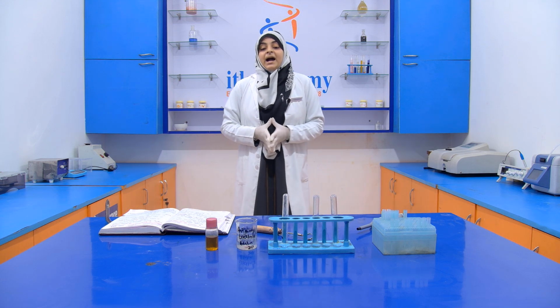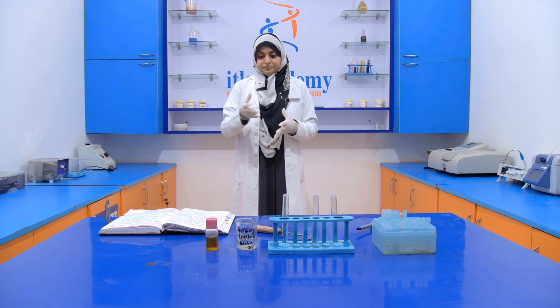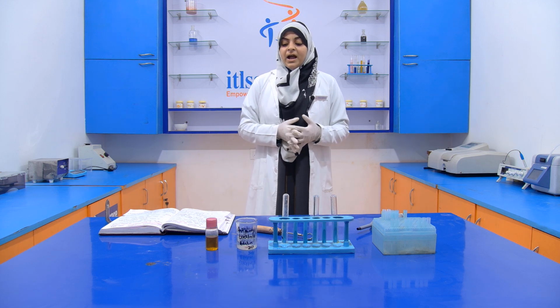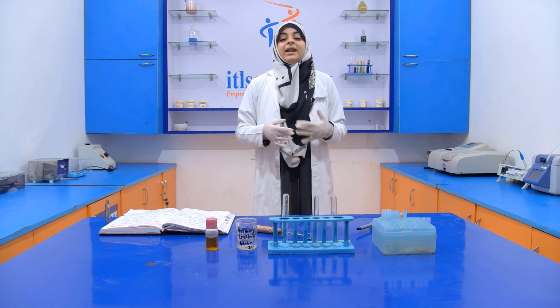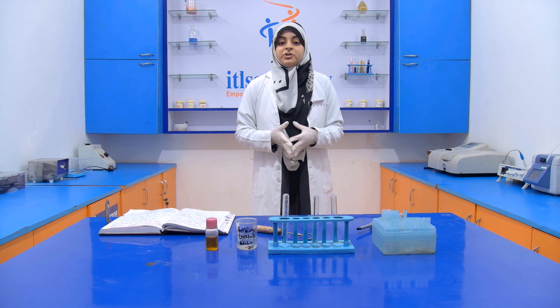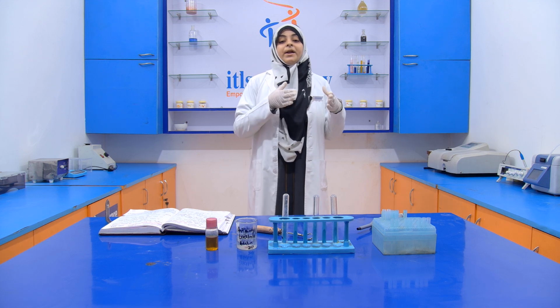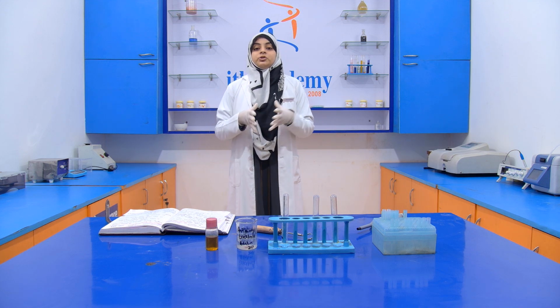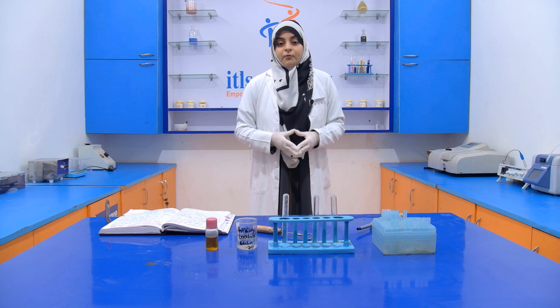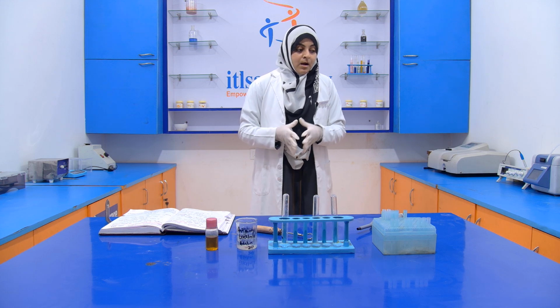Now when we are handling this chloroform, we have to take extra care, as it is carcinogenic in nature, so we have to avoid prolonged exposure to chloroform. Okay, we have to avoid it.